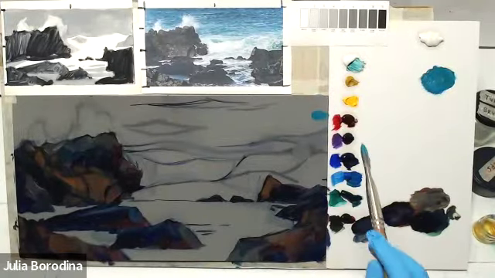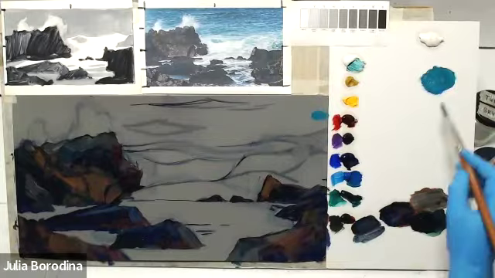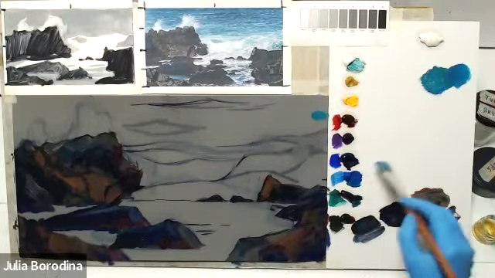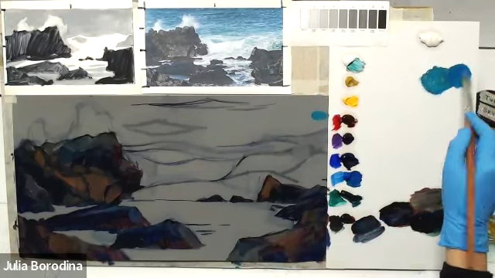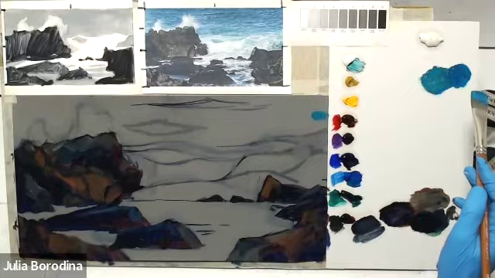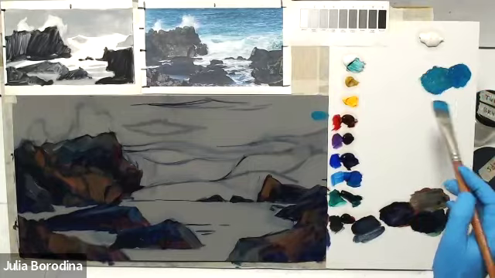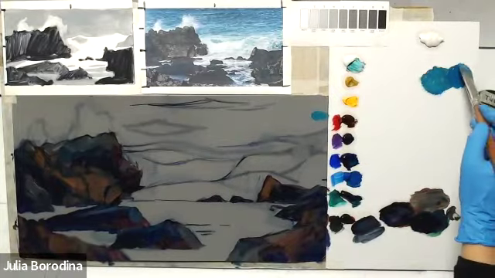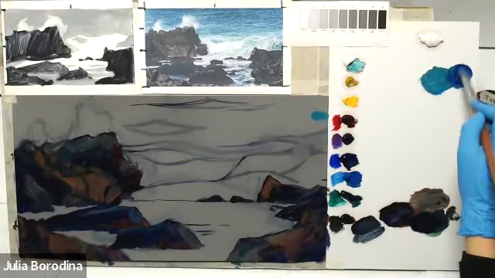Now, variations of this color could be going towards the blue, towards more cerulean. Now cerulean got quite a lot of white in it. If you're using cobalt blue or Prussian blue or phthalo blue, it will be darker versions, which will be easier for you to make the color slightly darker.